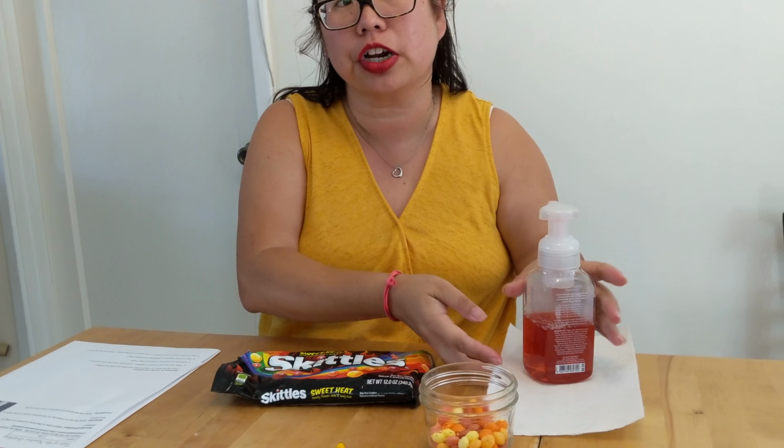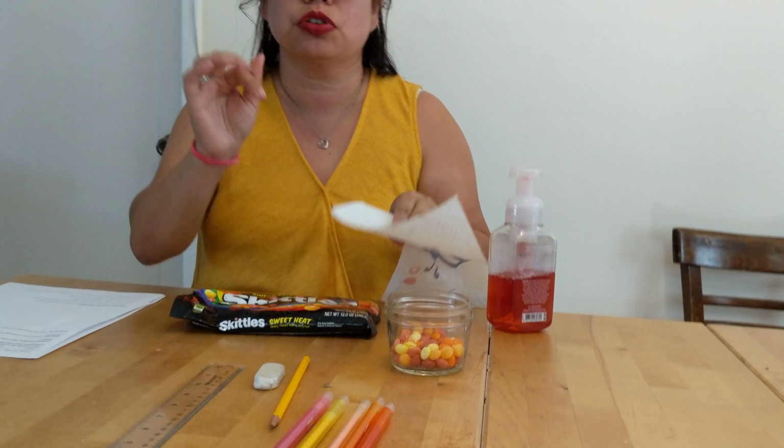Pretty simple. Procedures-wise, the first thing is that you're going to use the soap, wash your hands, and dry them. Make sure you dry your hands thoroughly so they are not moist, because if they're moist and you touch the Skittles, the color will transfer onto your fingers.